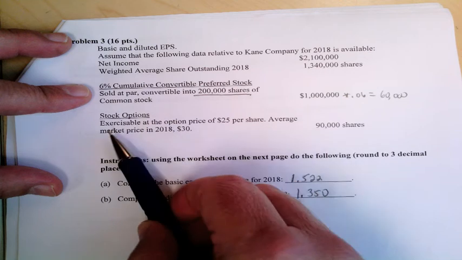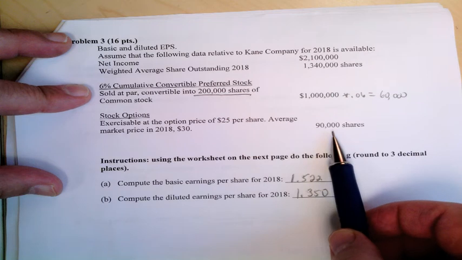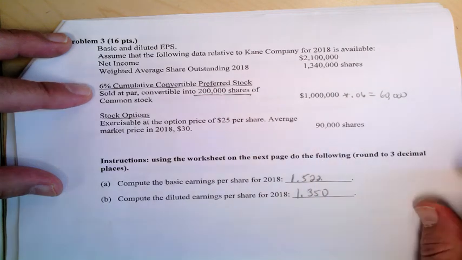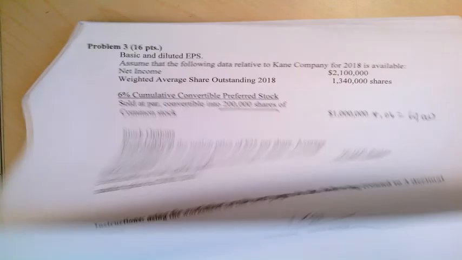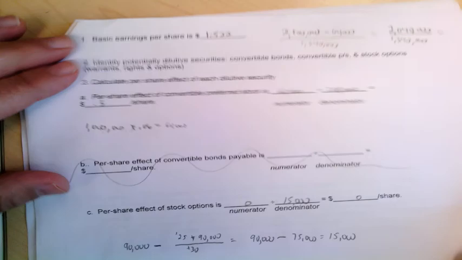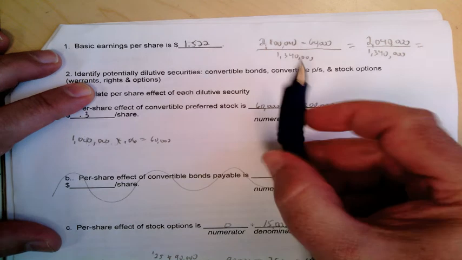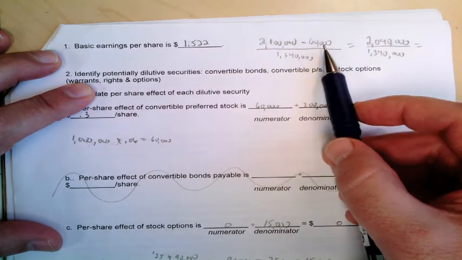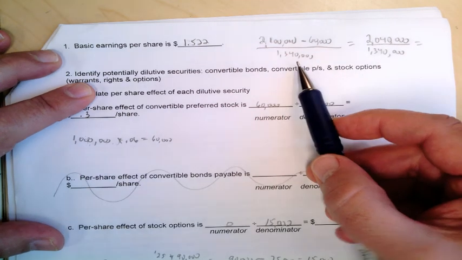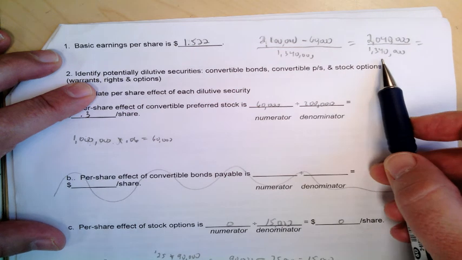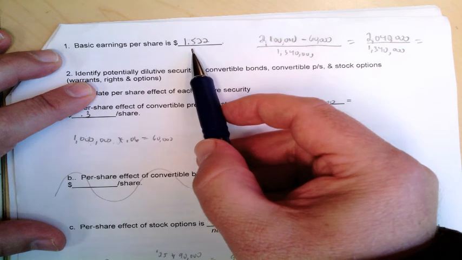Then I have stock options, exercise price per share $25, average market price $30. There's 90,000 of them. And so I know I have 2 potentially dilutive securities. I have preferred stock and I have stock options. And I supplied you with our worksheet that we worked in class on the next page. So we start out by calculating basic earnings per share: net income $2,100,000 minus the $60,000 of preferred dividend. It's cumulative, so they're deducted no matter what. Divided by weighted average shares, that gives me 2,040,000 divided by 1,340,000 shares. We get a basic earnings per share of 1.522.